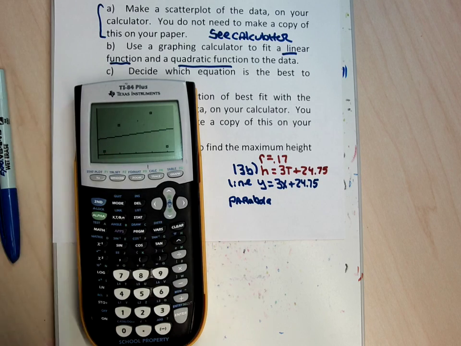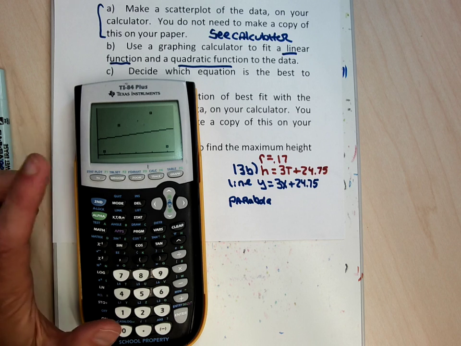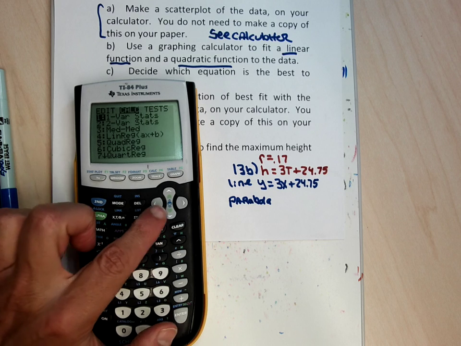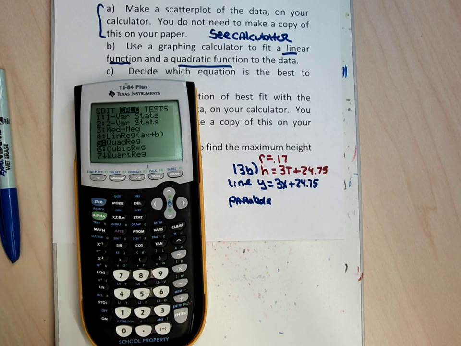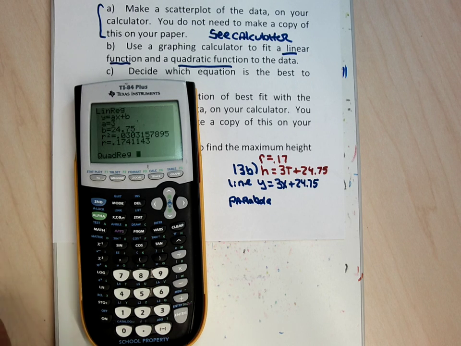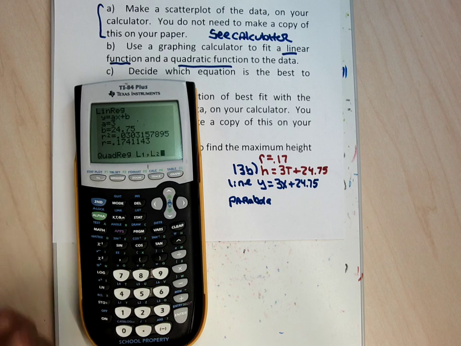Now I'm going to fit a parabola to the data. To do that, I'm going to go stat, arrow over to calc, and this is going to be number 5, quadratic regression. A parabola is called a quadratic equation. So I'm going to do quadratic regression and hit enter, and then second and list 1 for the x's, comma, second and 2 for list 2.